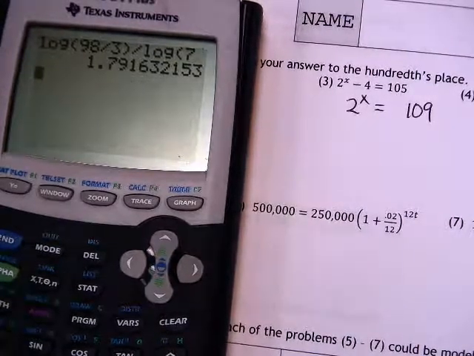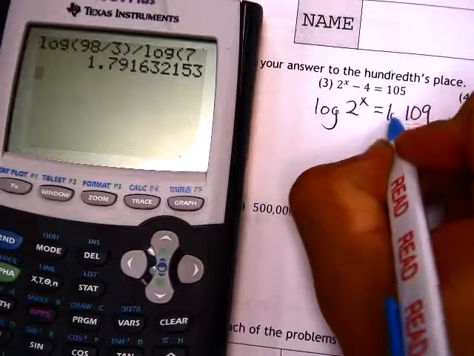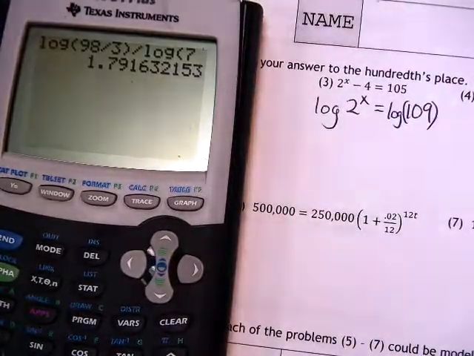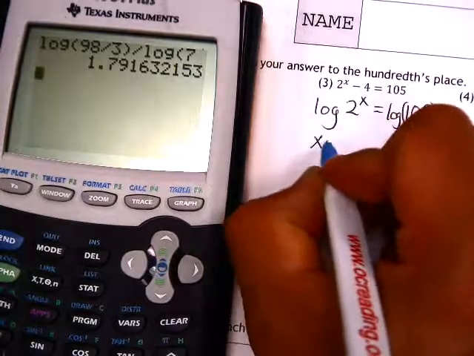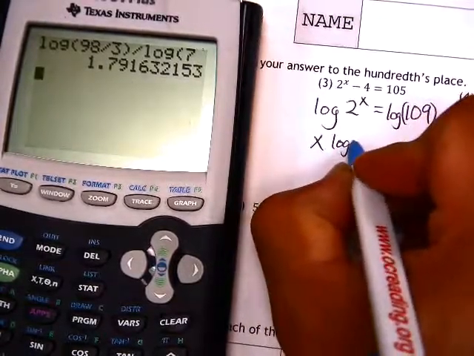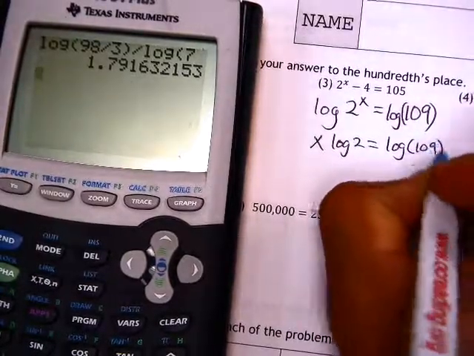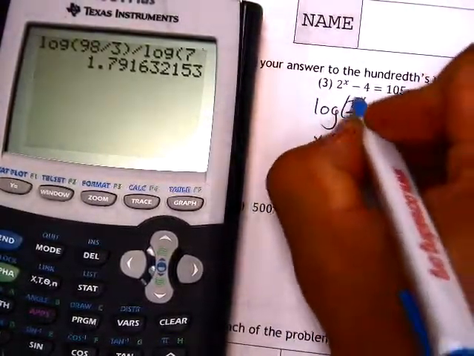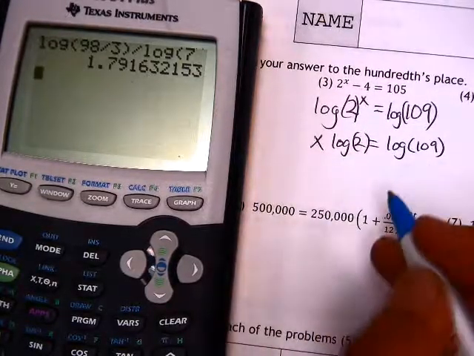At this point, I'll take the log of both sides. So I have log of 2 to the x, log of 109. Applying the power properties, I get x log of 2 equals log of 109. I probably should put parentheses around that one. To get x by itself, divide by log 2 again.